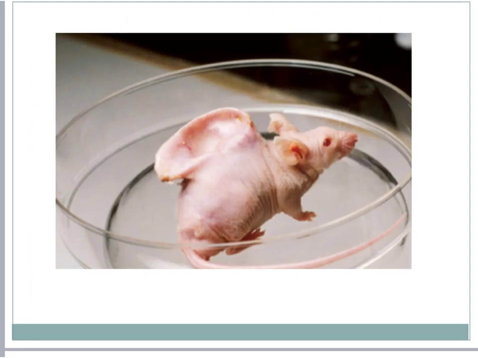This one, I realize it's kind of shocking, but here we have a mouse or a rat, I think it's a rat, with a human ear growing on its back. This way a human could get a new ear. Maybe they lost an ear in an accident or they were born without one, and they could get a new one without someone else having to donate it.